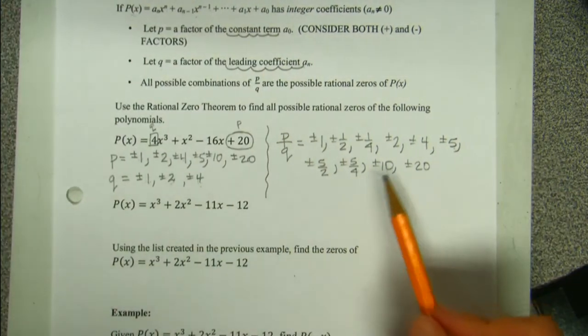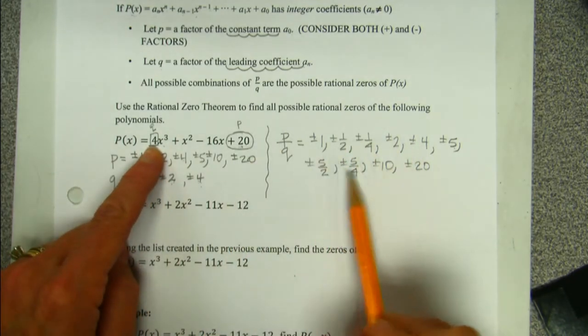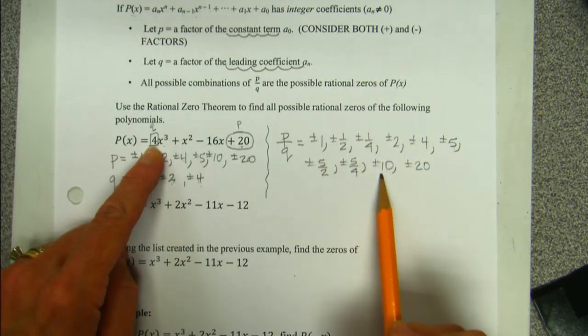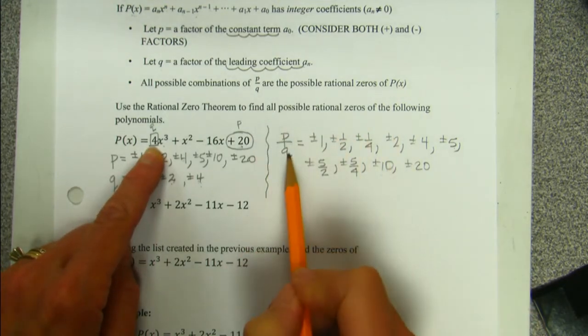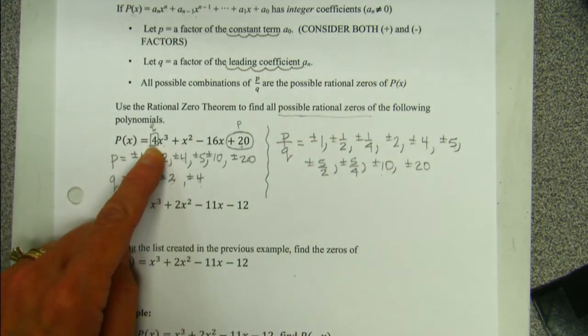All right, if I asked you to find all the zeros of this, here's your list of the only possibilities that exist. So don't put 3 on the outside of your synthetic division house. It is a waste of time. 3 is not even a possible zero. This P over Q list is all of your possible zeros that exist.